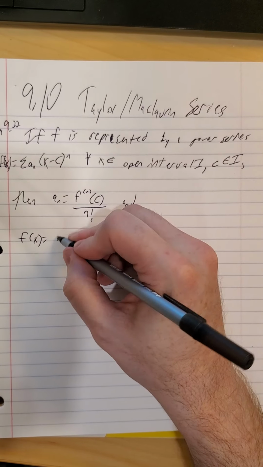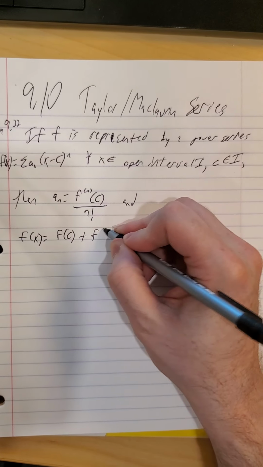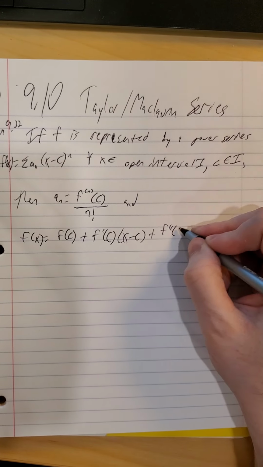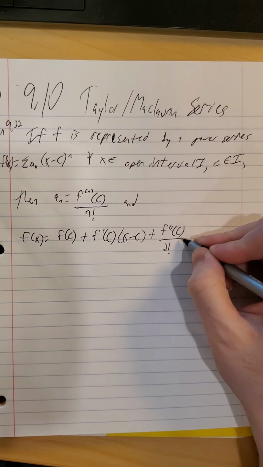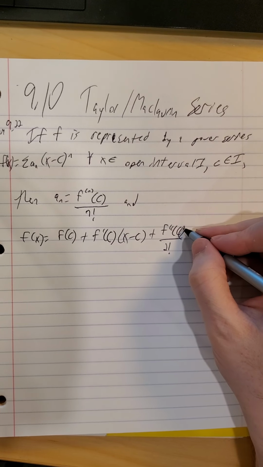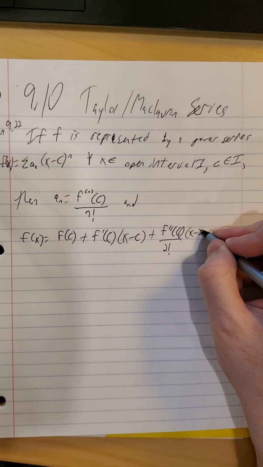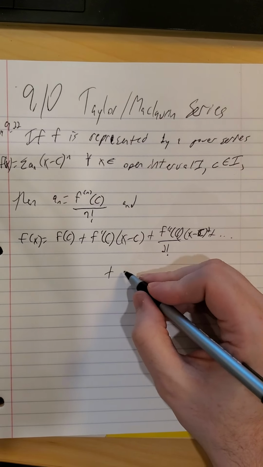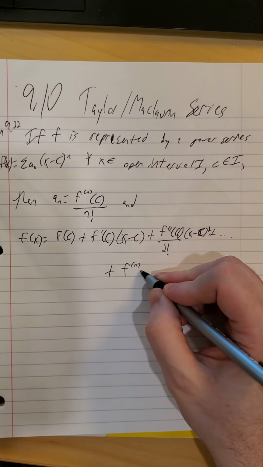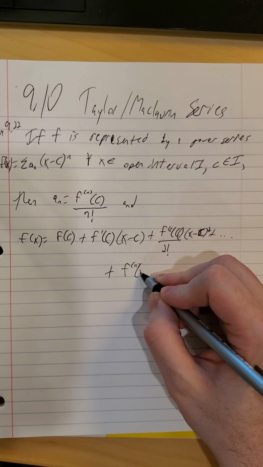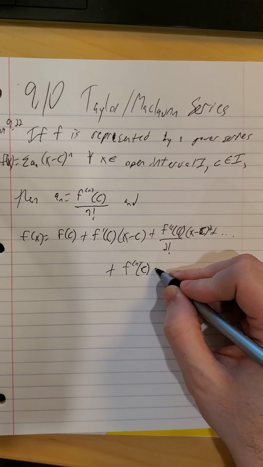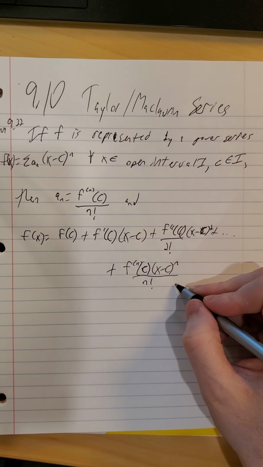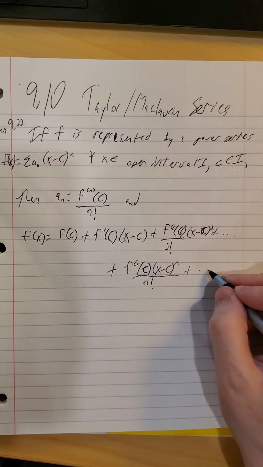And f of x is then f of c plus f prime of c times (x minus c) plus f double prime of c over 2 factorial times (x minus c) squared plus dot dot dot plus the nth derivative at c times (x minus c) to the n over n factorial plus dot dot dot.